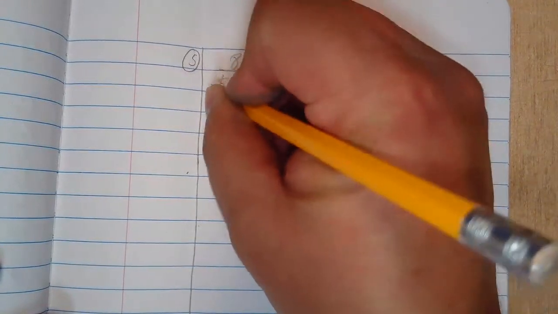Jenny is comparing the cost of 2 packages of socks. Okay, we're talking about socks. One package has 8 pairs of socks for $12. Another package has 3 pairs of socks for $6. Are the rates equivalent? Explain your reasoning. Okay, I see 8 to 12. And I also see 3 to 6.